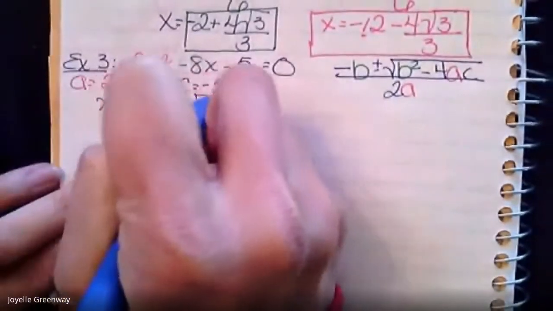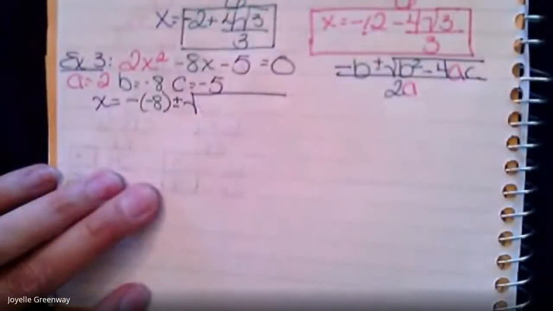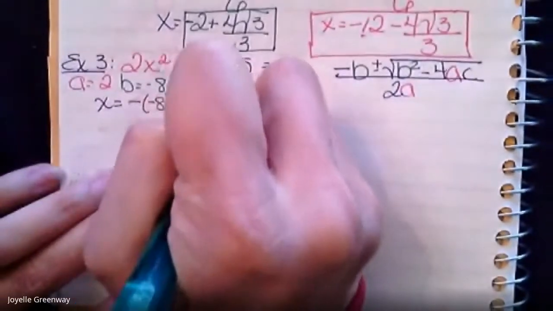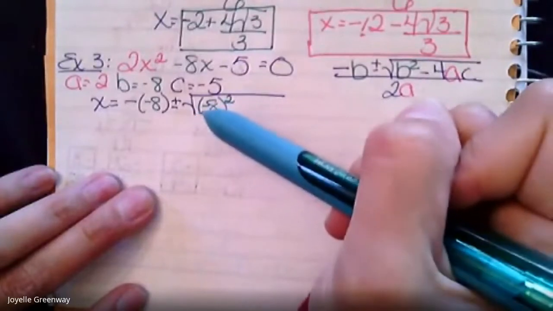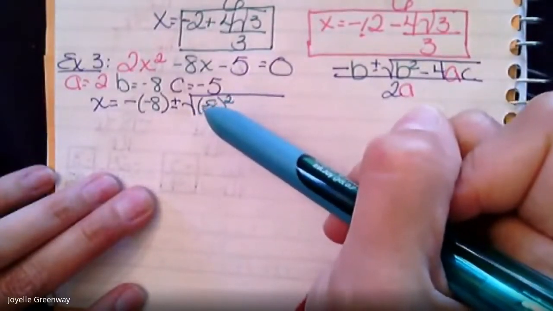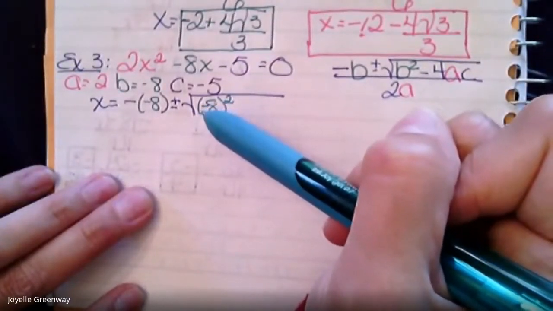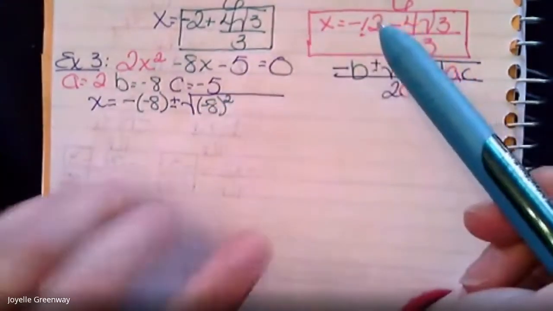Plus or minus the square root of b squared. So -8 squared. You need to put that in parentheses. And I know I have said this a zillion and a half times, but I will say it again.